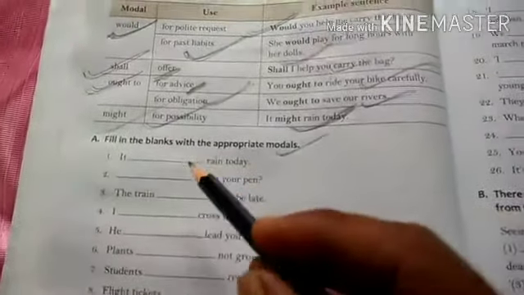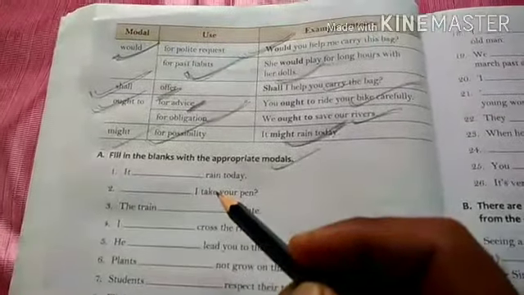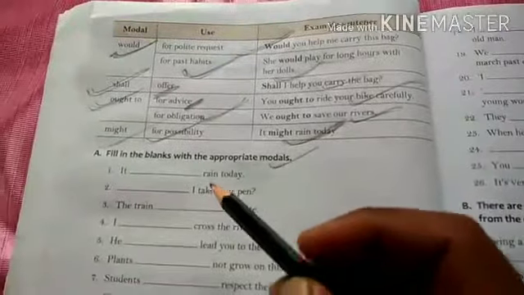Like this. So whatever the modals you have understood, the functions of each modal, you read each sentence here and use the appropriate modals to give a very meaningful sense in each sentence.